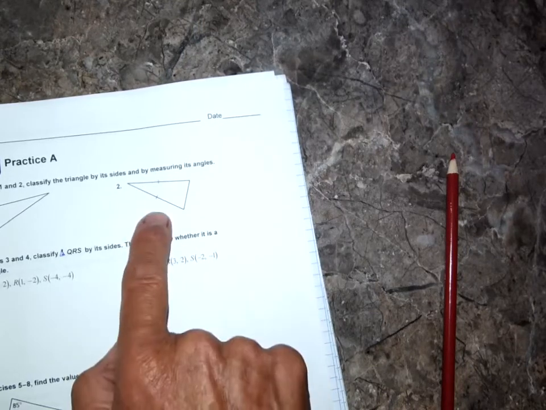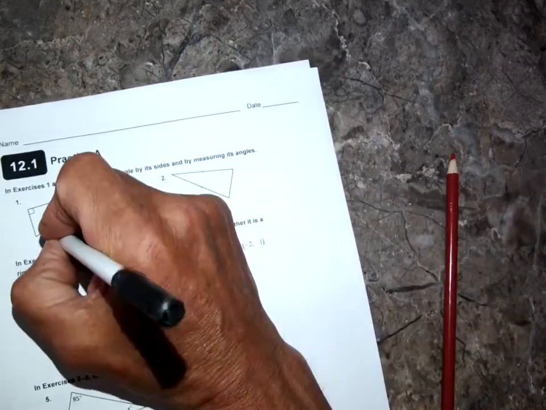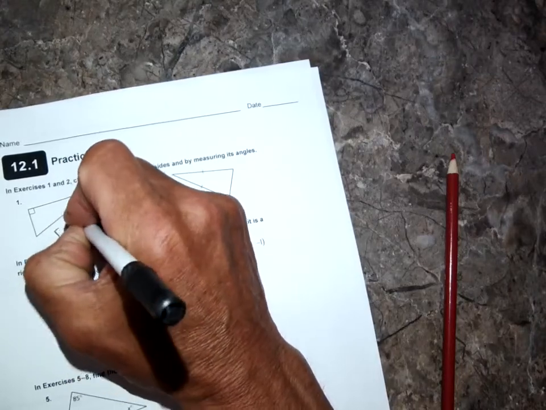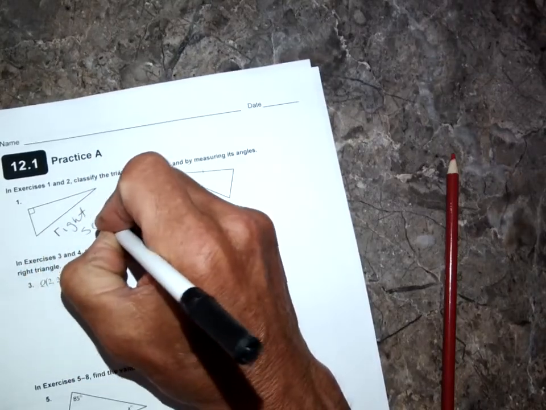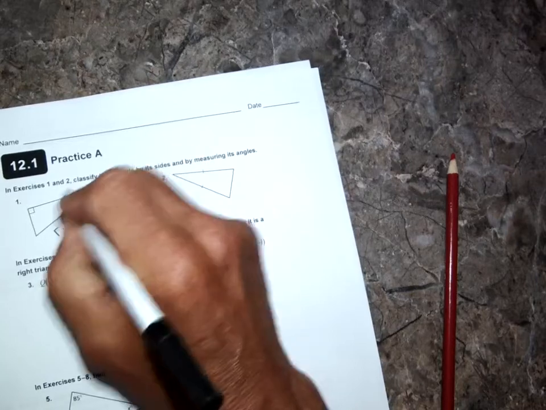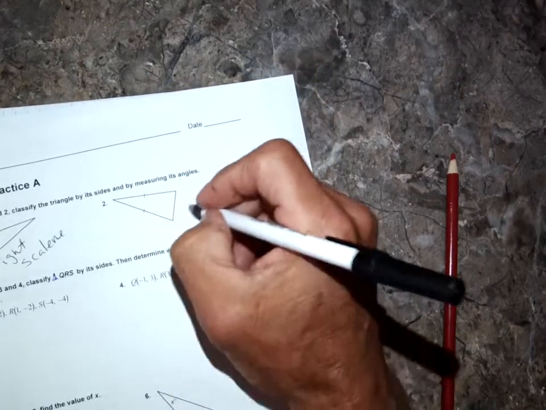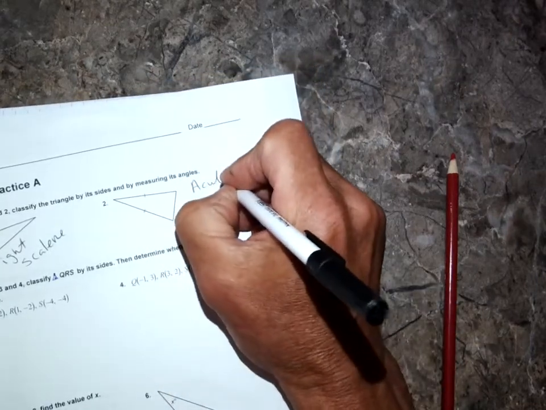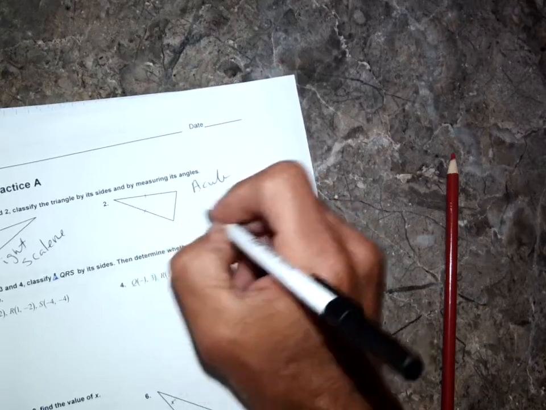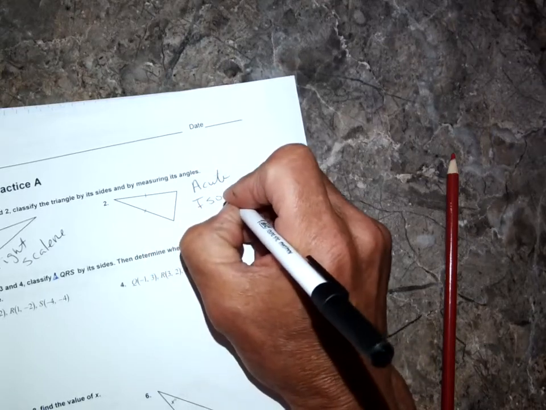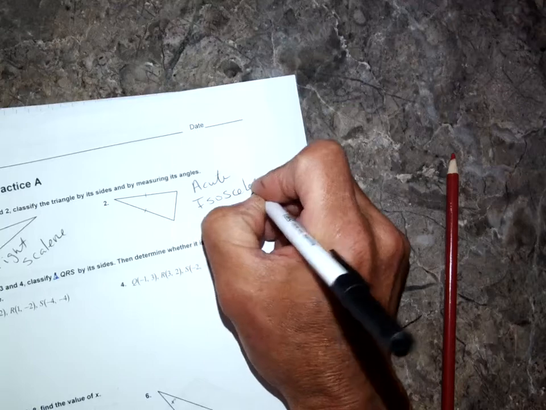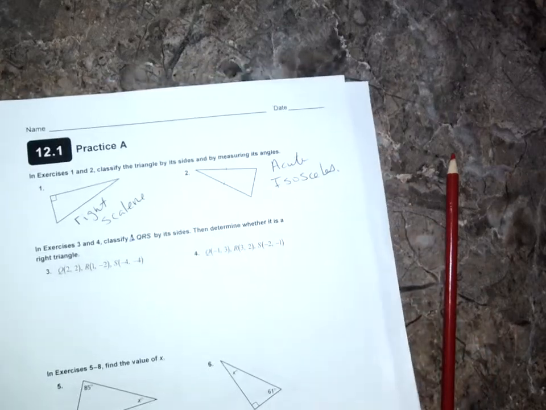Two sides are equal. Okay, let's write this down. Right, because of the right angle. Scalene, because none of the sides are equal. I would call this an acute, because all the angles are less than 90. Isosceles. There we go.